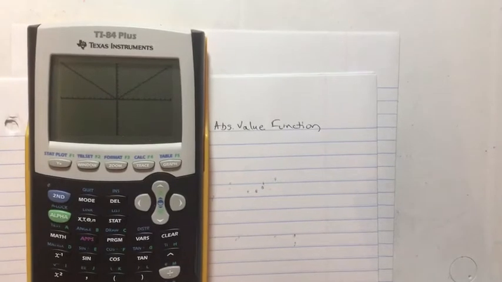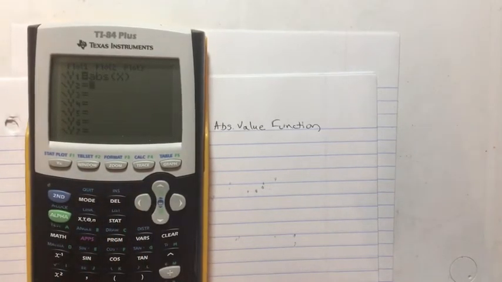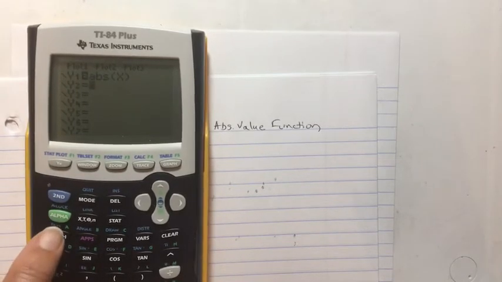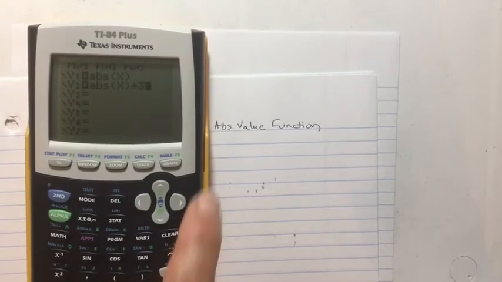Now, we actually did that already earlier in this topic by hand. I just wanted you to see it on the graphing calculator. I can actually do the same thing as I did to my parabola. Let me go to y equals, math, arrow over to number, select absolute value of x, and add 3 to it.